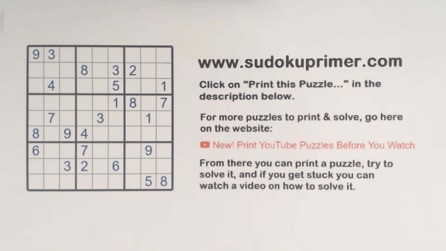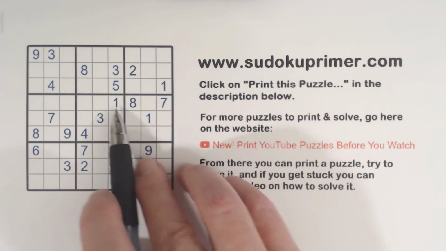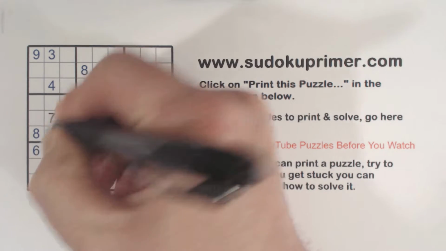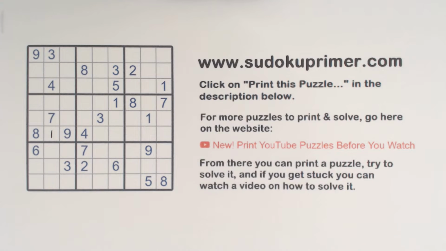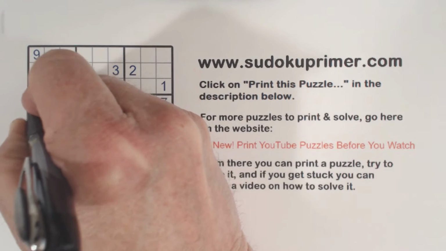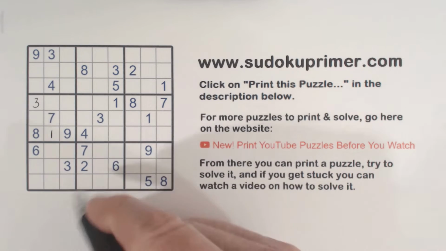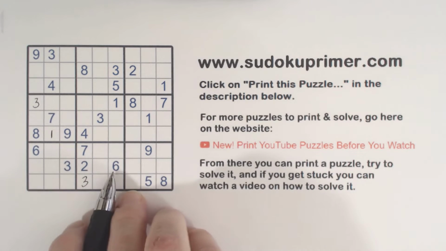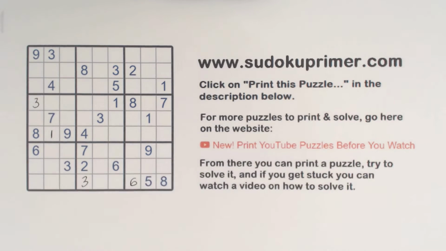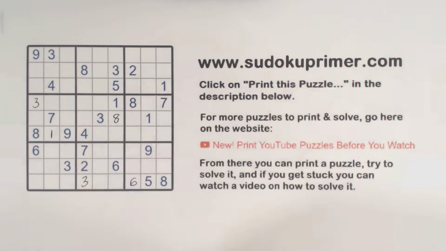Well, let's solve this. First of all, like always, I'll put in easy numbers. 1, 1, 1 goes there. All right, and then there's a 3 here, 3, 3, so that's a 3. And a 3 here, 3 here, so 3. 6 here, 6 here, 6. There's an 8 here, 8 here, 8 here. Makes that an 8.